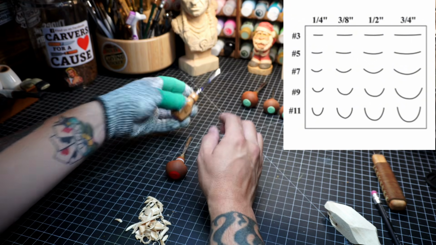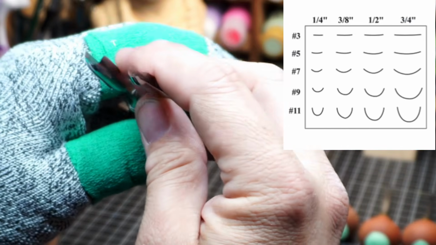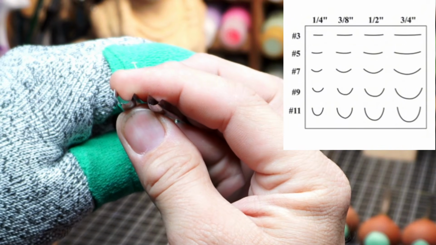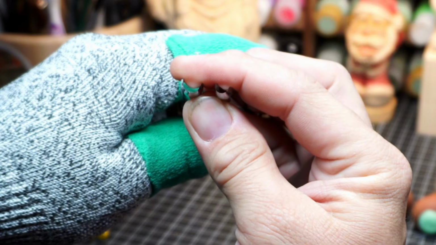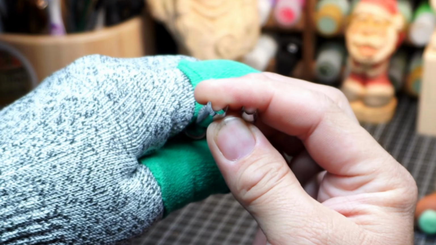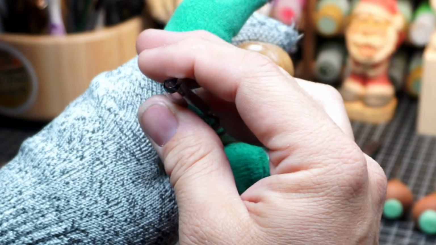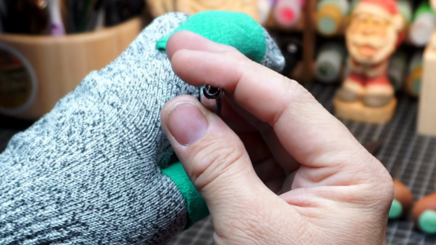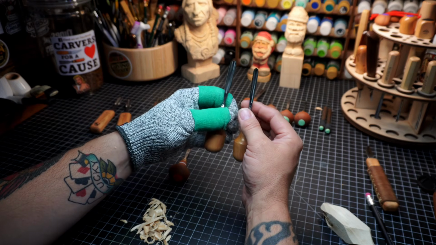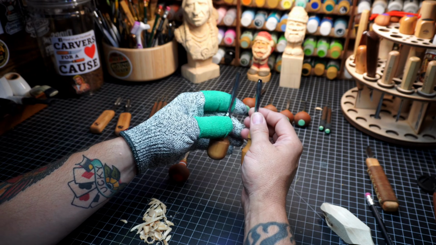Now, when it comes to other ones, when you get a wider number 11, you can see they really start to deepen. But it also widens that. So whereas a V-tool is exactly the same, a gouge is a little bit different because the smaller one can actually fit down inside of that bigger one. So you gotta be careful. You gotta think, like, which one do I want? I would go for something between 1/4 inch and 3/8 to start with. That's a real good size, between 1/4 inch and 3/8.